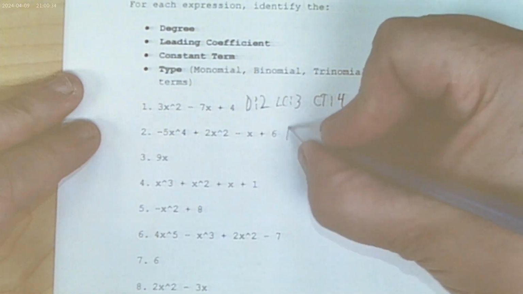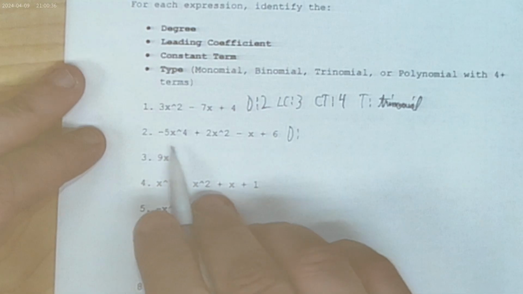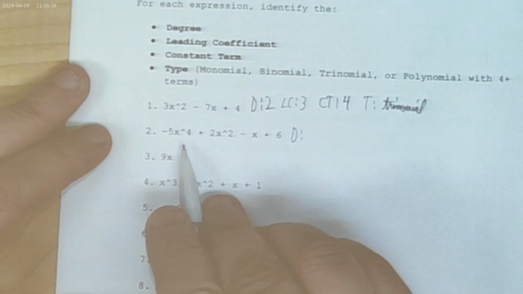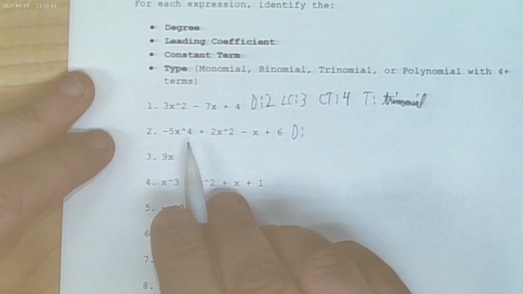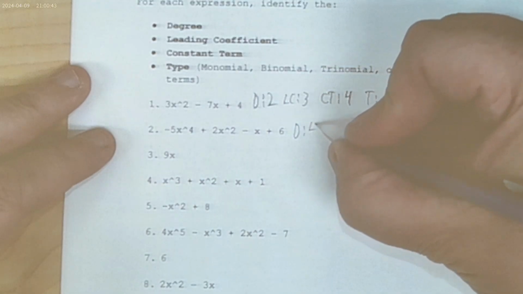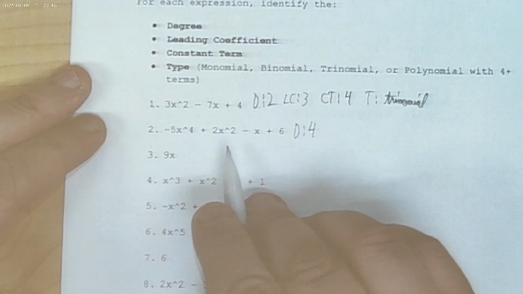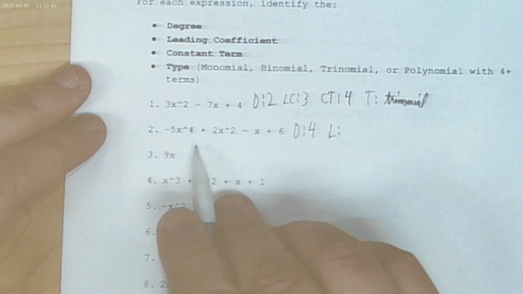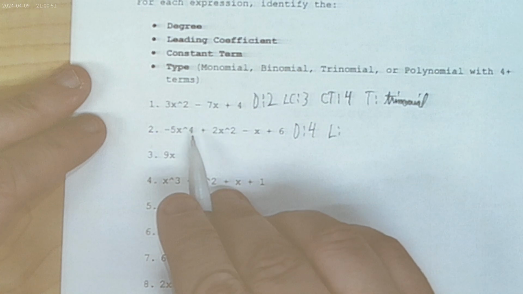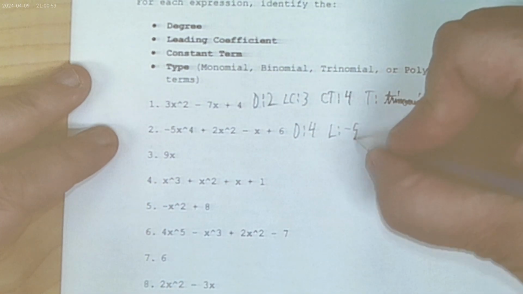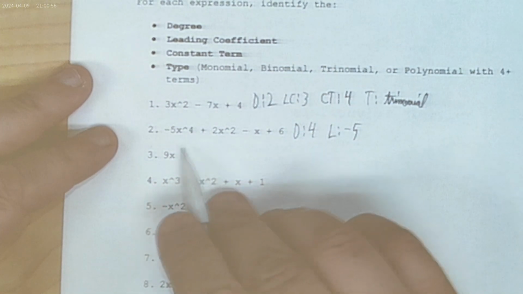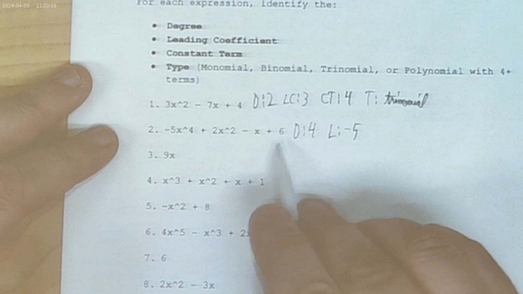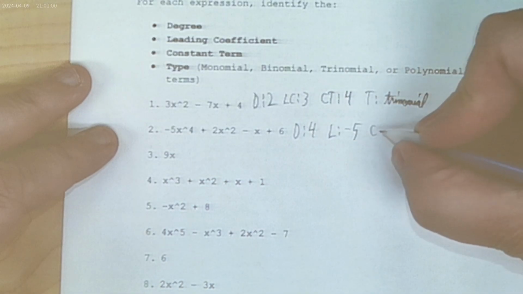So this next one, the degree is going to be 4 because again that's the highest exponent. The leading coefficient is going to be -5 because it's attached to the x to the 4th. The constant term there is going to be 6.